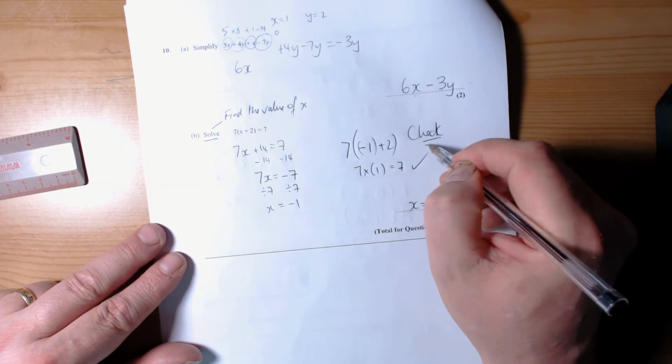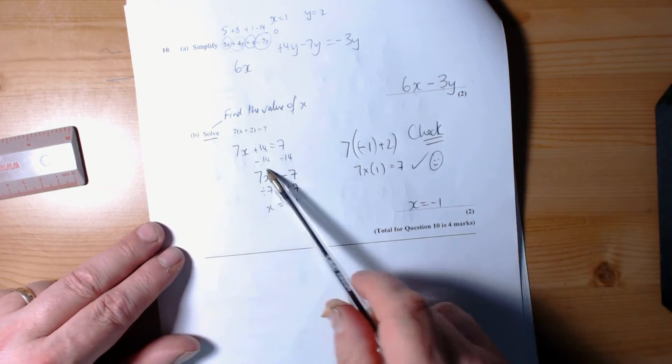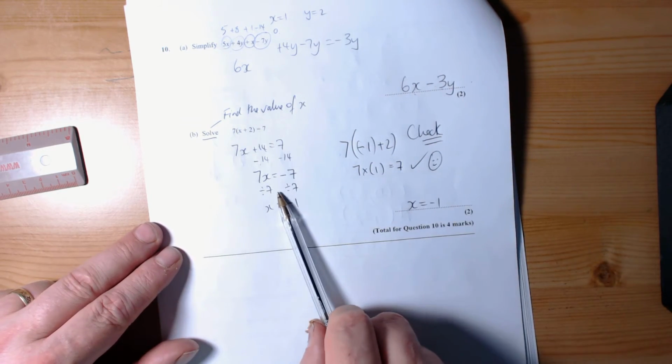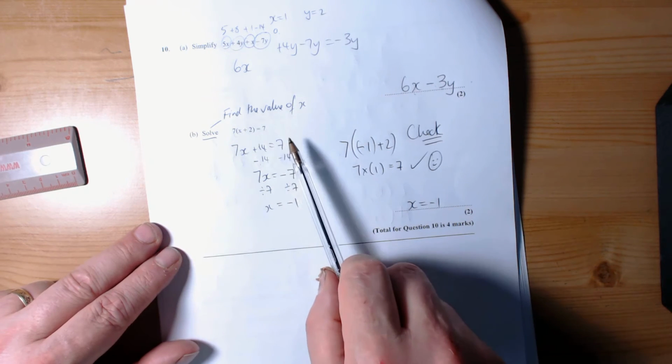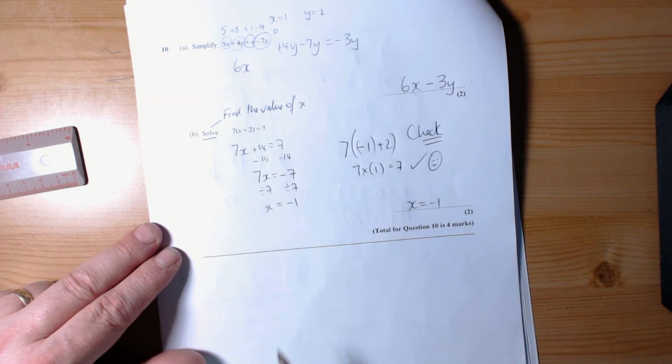So again, when we solve, we should always check, even with what's considered to be the more straightforward solving of linear equations. We should still check to make sure we haven't made any silly errors, because sometimes we forget when we do things like 7 take away, we forget to do the negative sign sometimes and things like that. So do check your answers.